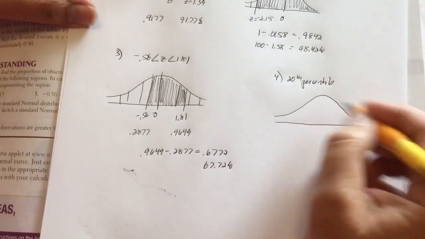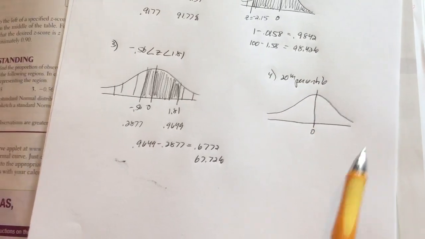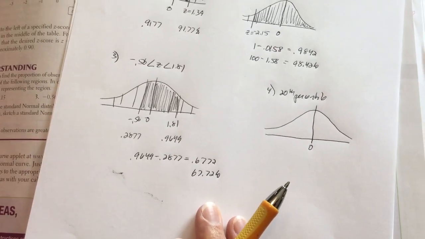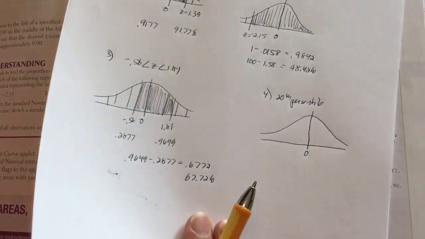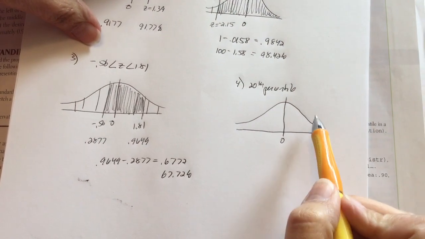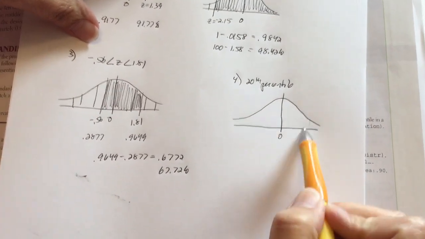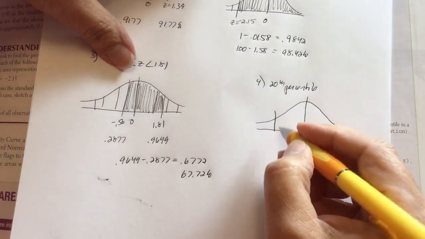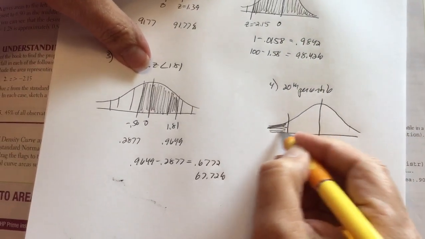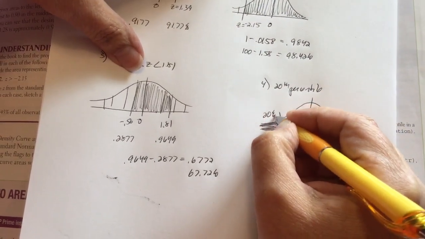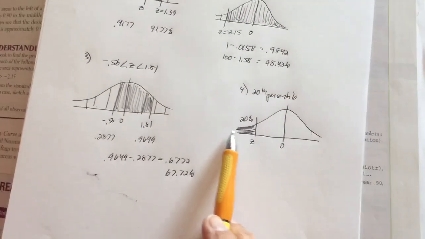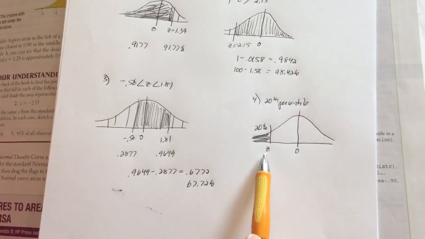So let's find the z-score that associates with the 20th percentile. So let's figure out where this is on the curve. So here's my mean. All right, where's the 20th percentile? The 20th percentile means it's a point at which 20% of the data is less than that point. So it can't be over here because this is 50% and this is greater than 50%. It's got to be over here. So I don't know, somewhere around there. So this is 20% of the data. So we have to find the associated z-score with that area. So we can't look up the z-score on the edge of the table.